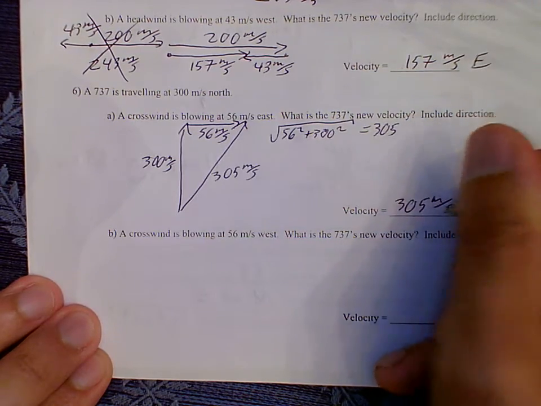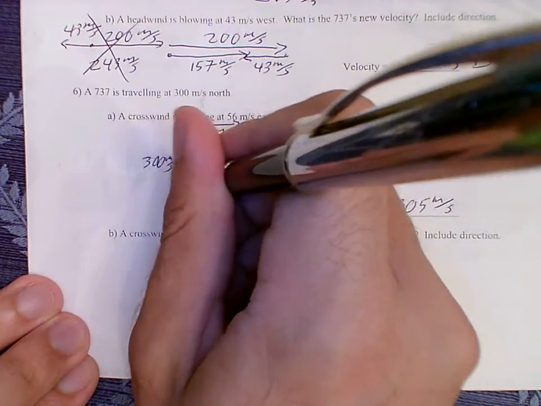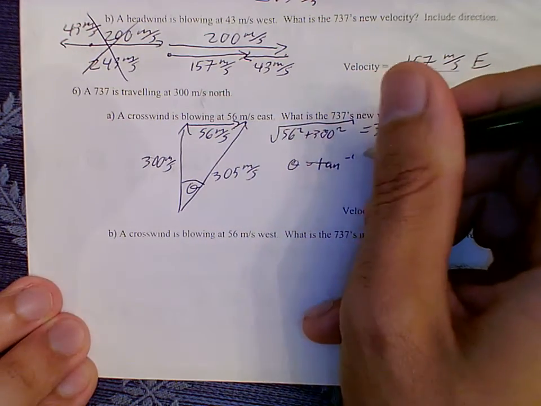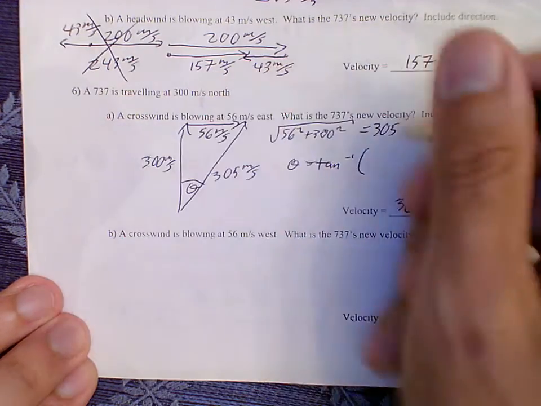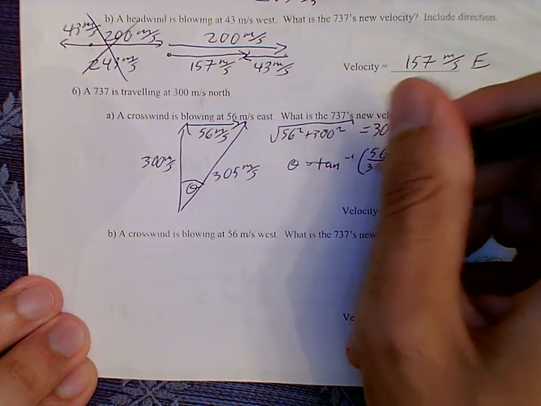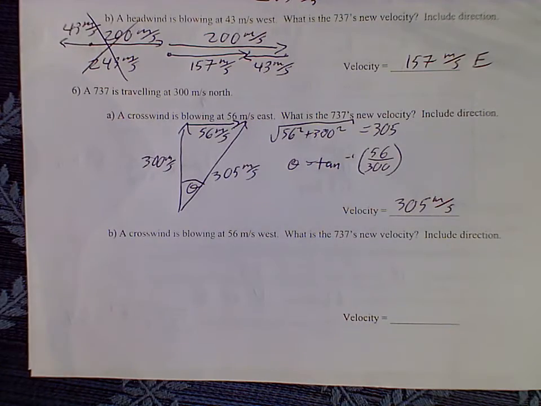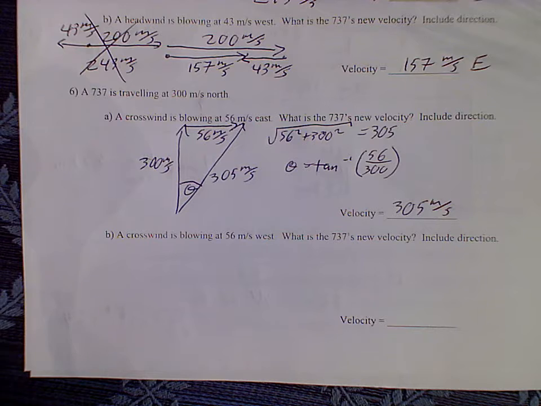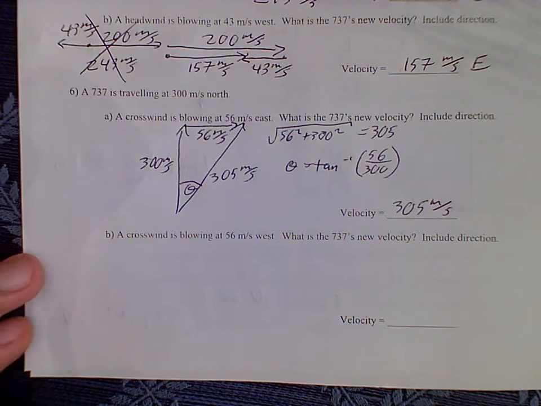But we still need a direction. So we need this angle here. I would use theta equals the inverse tangent of opposite 56 over adjacent 300. Could you use sine and cosine? Yes, you could, but those would rely on using this number here, and maybe that's not entirely accurate. That is a little bit rounded. So let's see. I'm getting about 10.6 degrees.